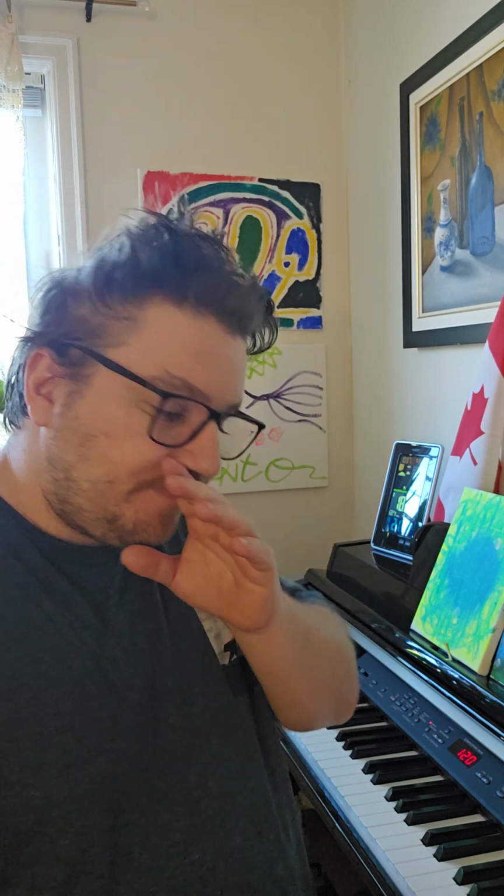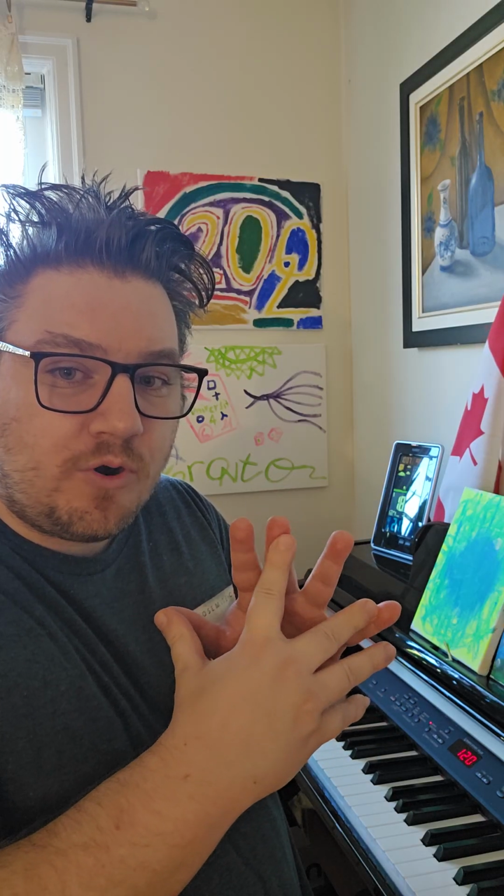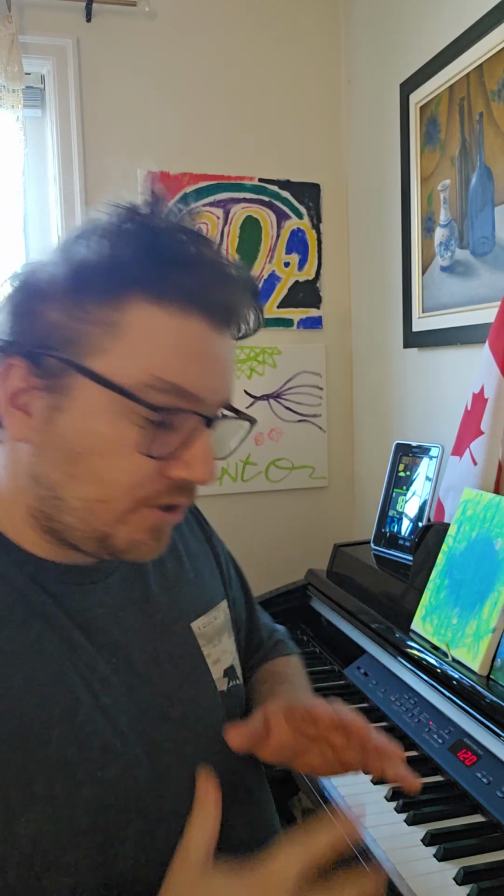Now this 3, because sometimes there's two ways to play the 3. You can play the 3 closer to the top, or you can play the 3 closer to the bottom. So you can play 3 here and 3 here. But the 1 and the 5 are always the same. So 1, 5, and only 3 has got to be 3 up or 3 down. Now the difference between a 3 up and a 3 down is major and minor.